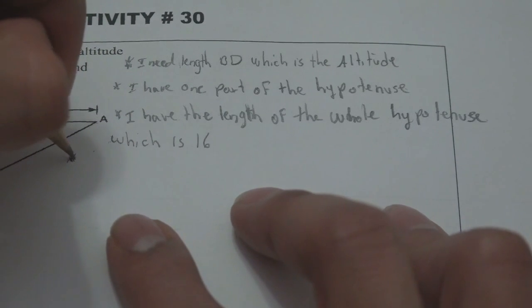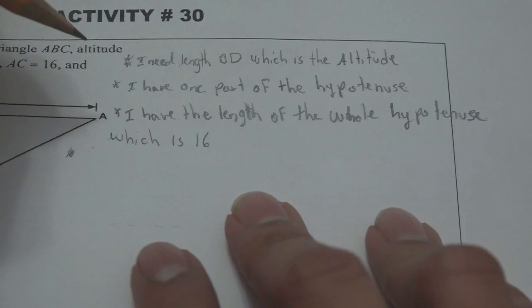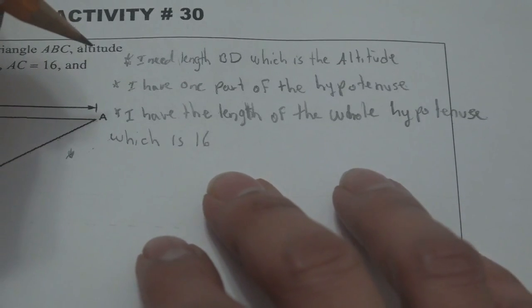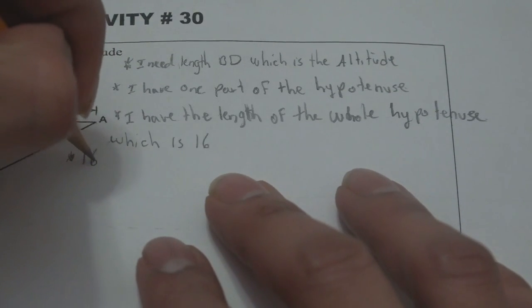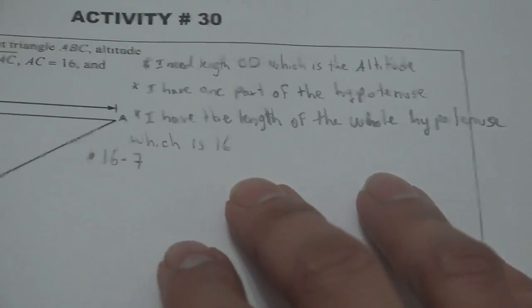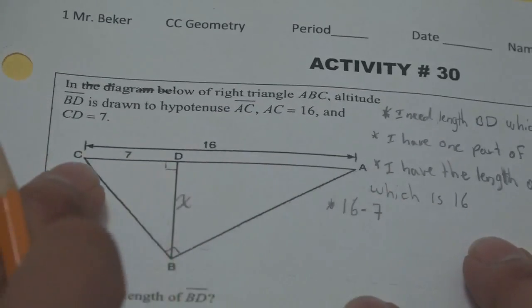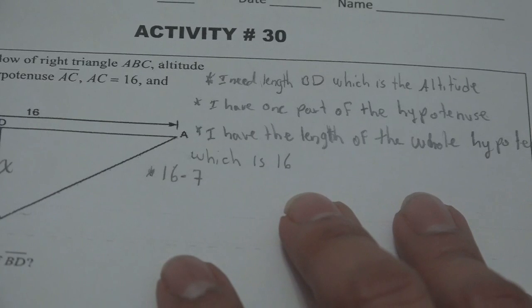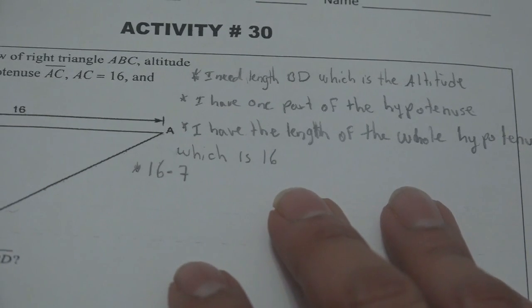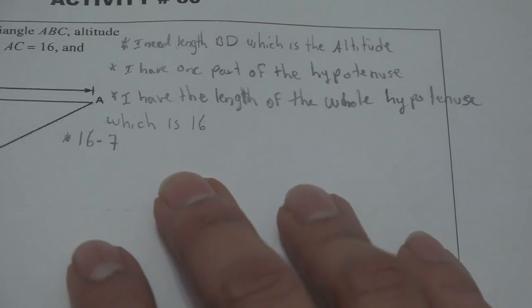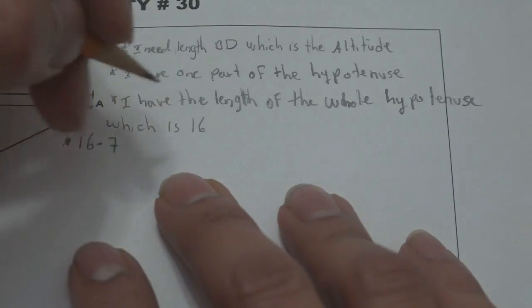Okay, what else? Well, I have the length of the hypotenuse, which is 16. And I know that 16 minus 7 will give me the other part of the hypotenuse, correct?